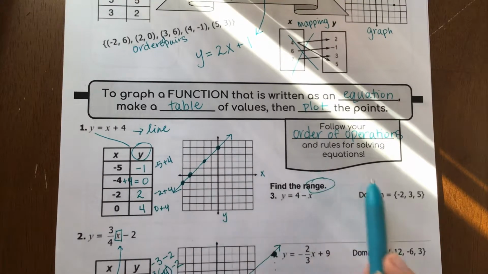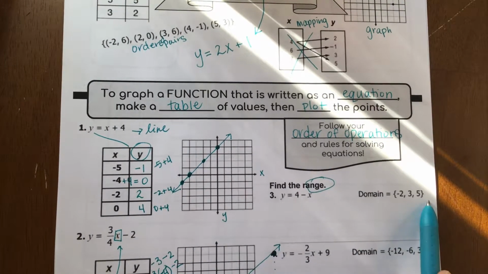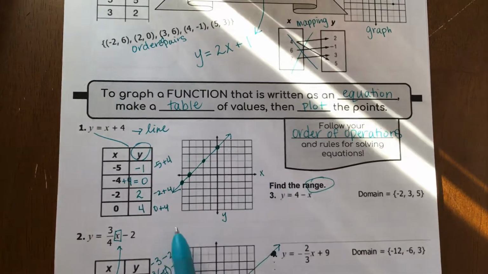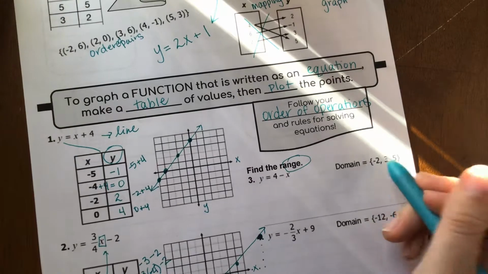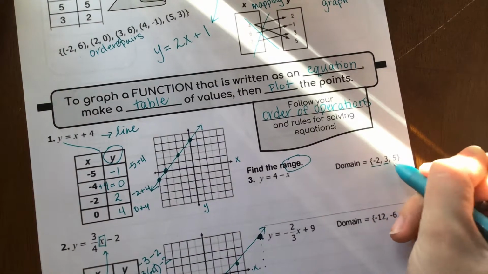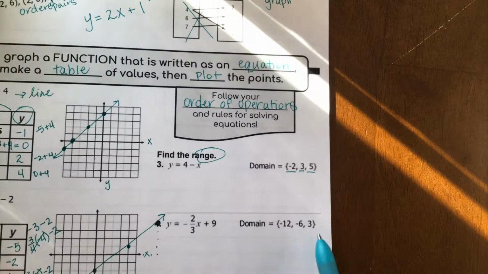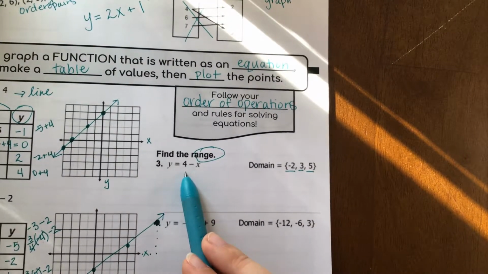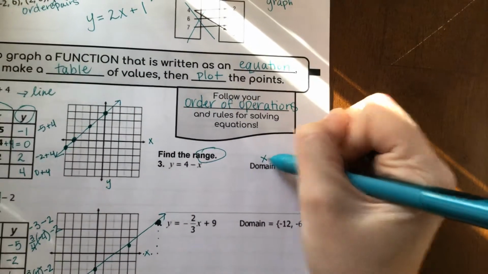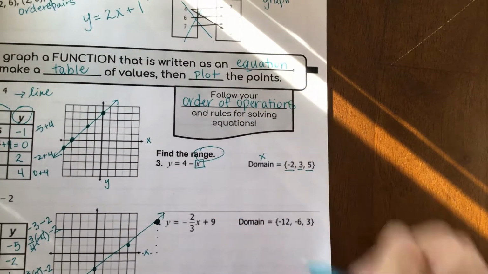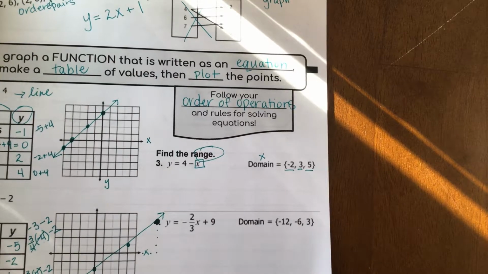So it's the same exact process, we just had this list of numbers here, our domain numbers, and we're going to plug those in and find our range. So we have 3 values in our domain, so we're going to have to plug all 3 of those into our function. So domain, remember, is x values, so all of these numbers are going to get plugged in for x in our expression.